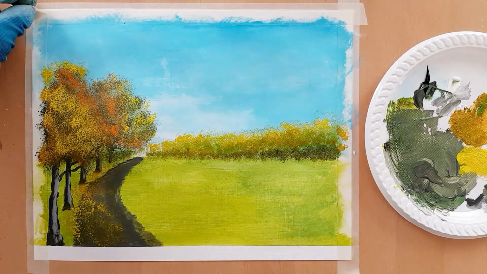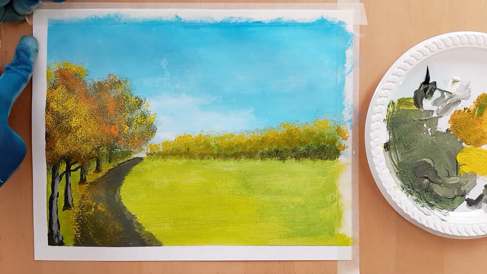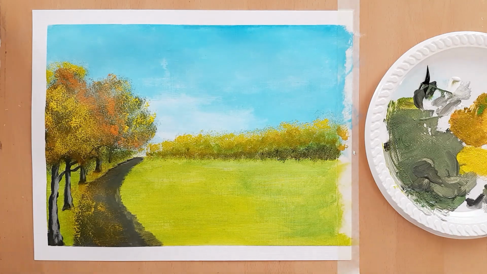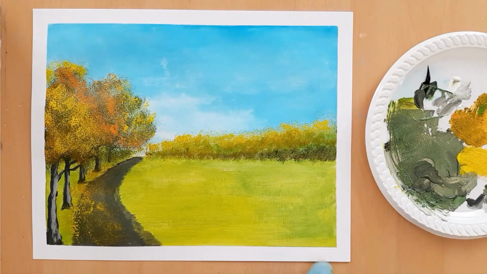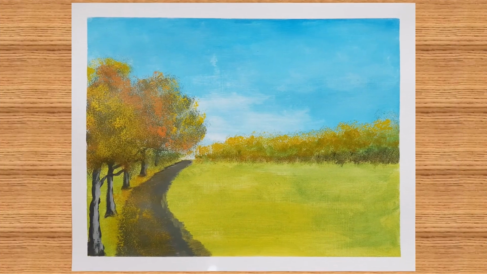This is one of the simplest and easiest paintings you can try as a beginner. Please try it and let me know how it went. Stay healthy and stay safe.